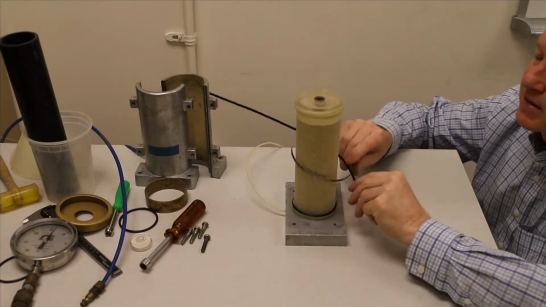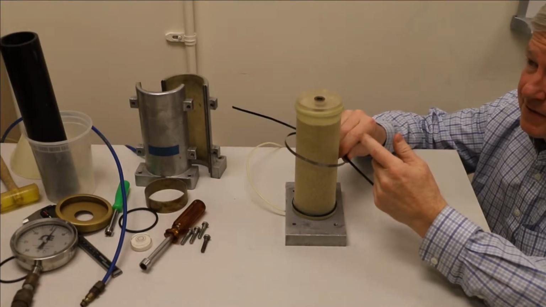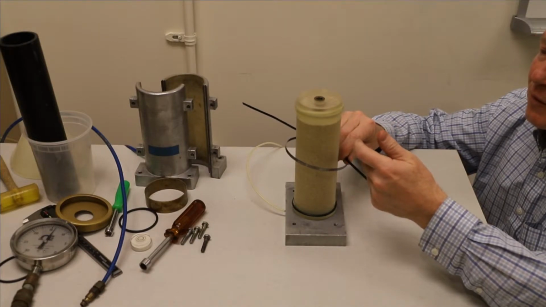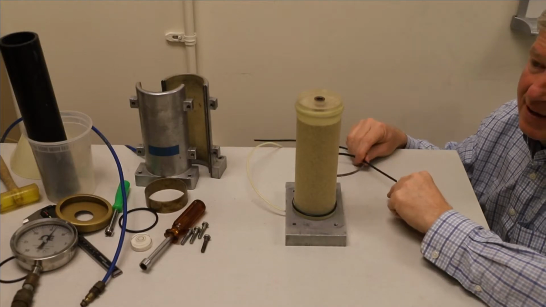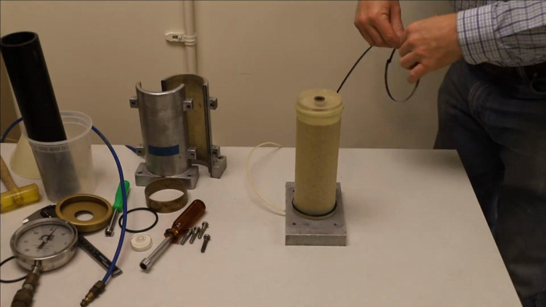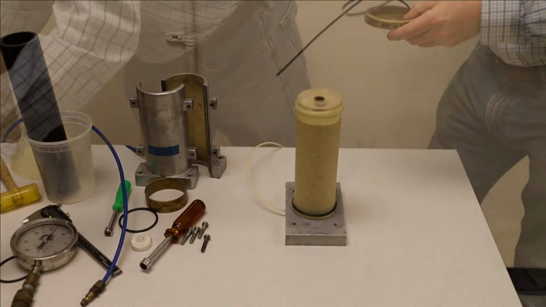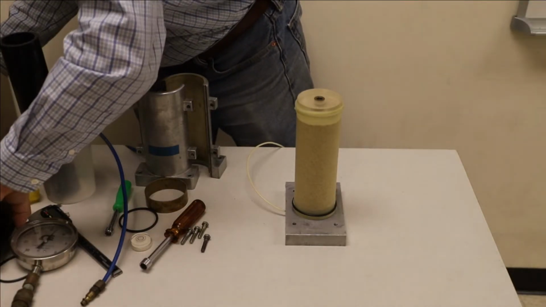So, and of course, this is the diameter around the system, which is the sand plus the membrane. And so if I want the diameter of the sand specimen, I have to take the measured diameter and subtract 2 times the thickness of the membrane. The membrane thickness is 0.3 millimeters, as I mentioned before. And then we also need to measure the specimen height.